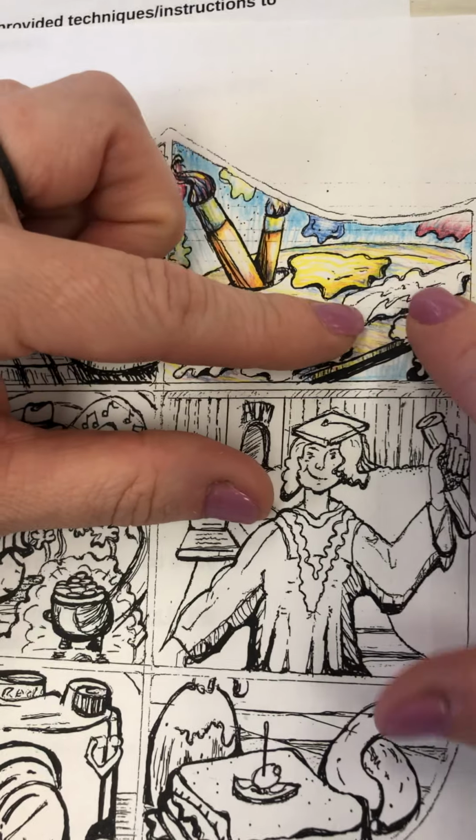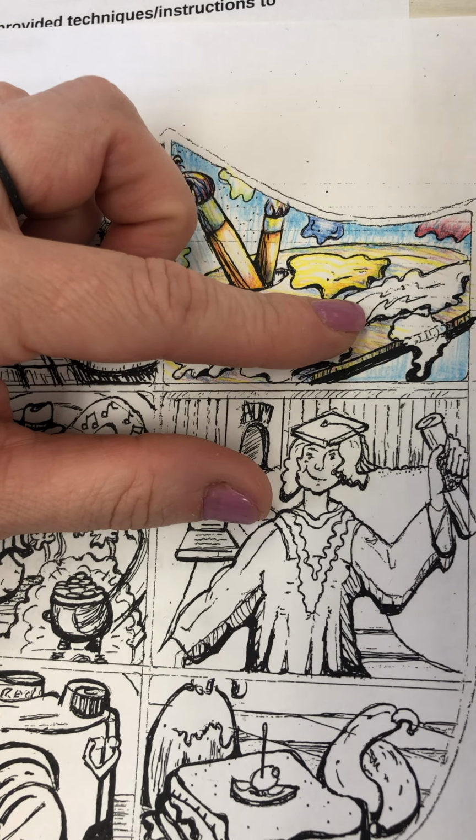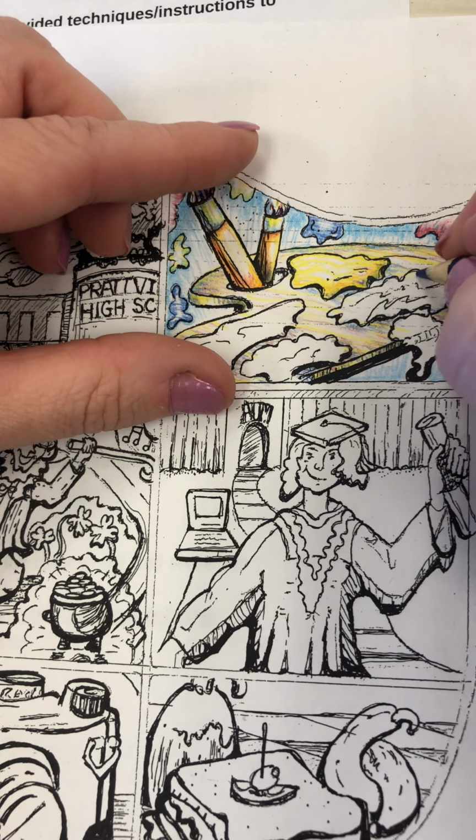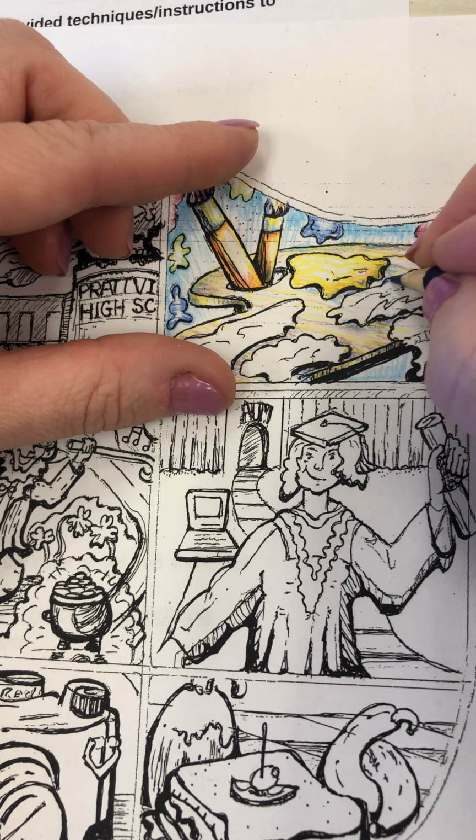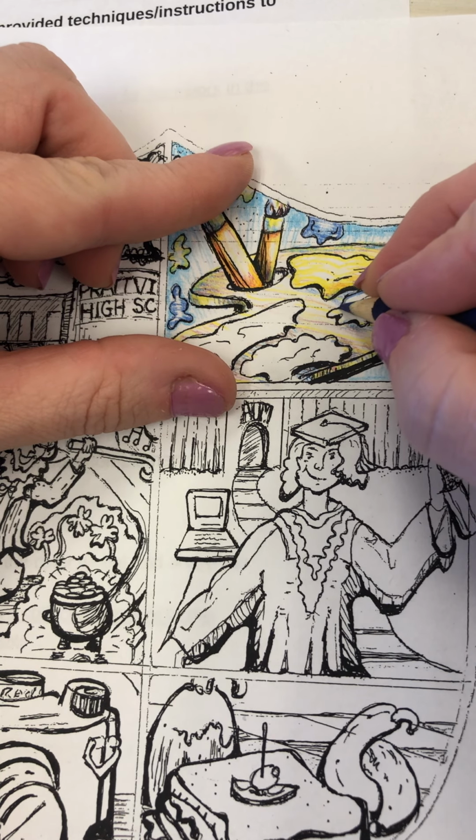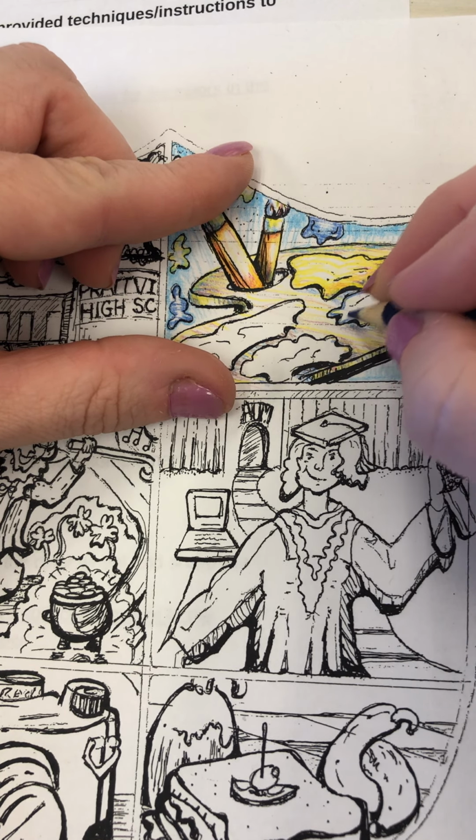So we're going to move to right here. This is my blue blob, and I'll take it and I'll outline it.